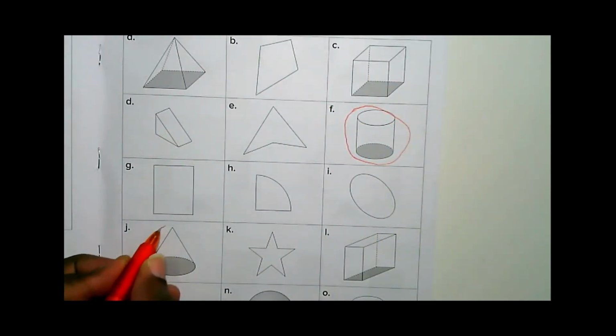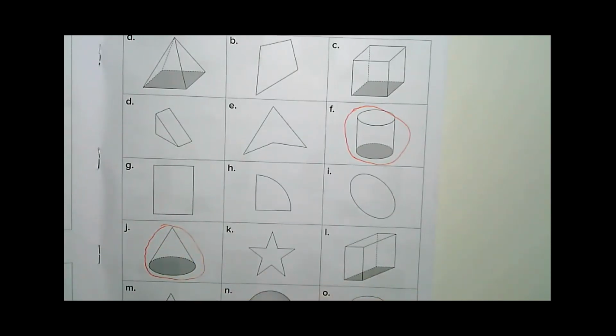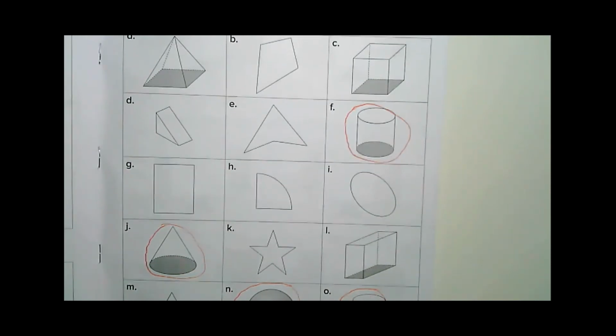A cone can roll. A sphere can roll, of course. A cylinder can roll.